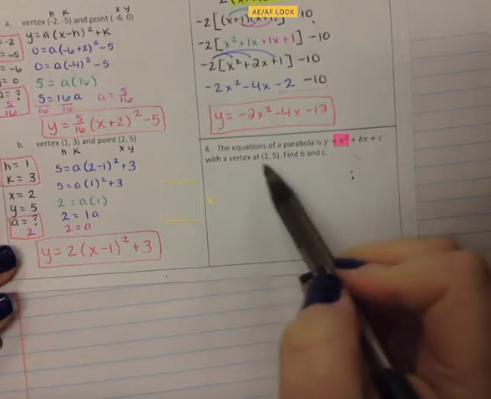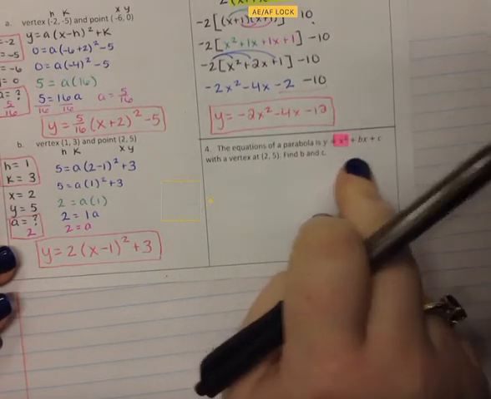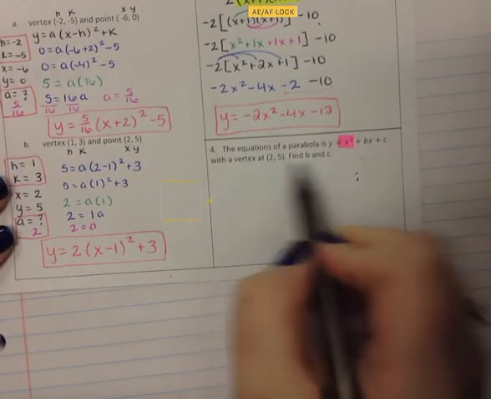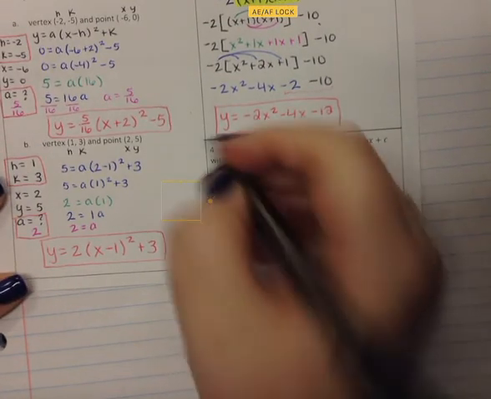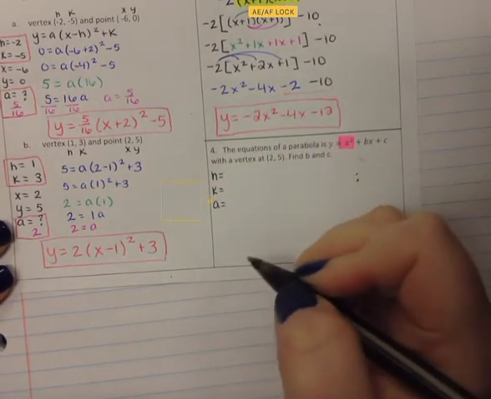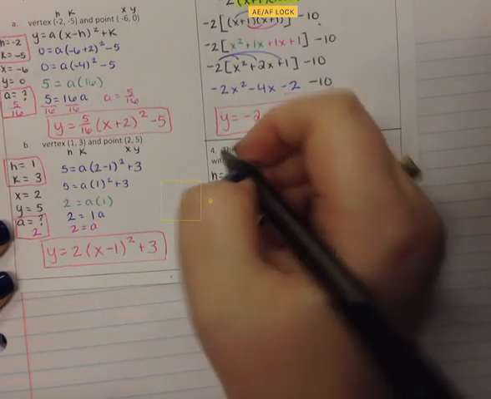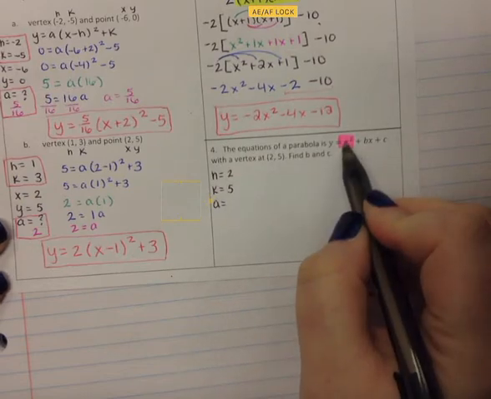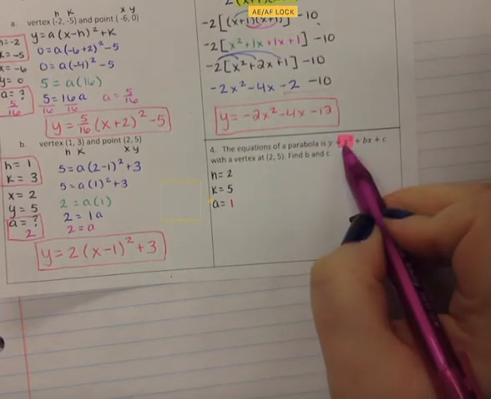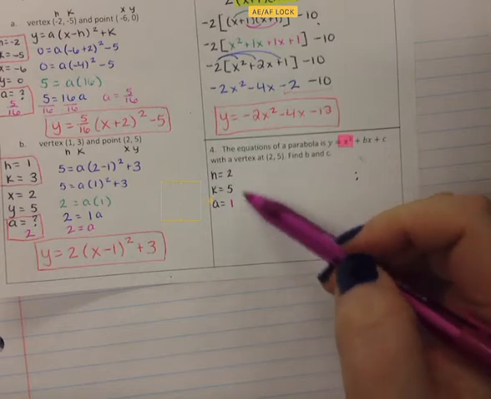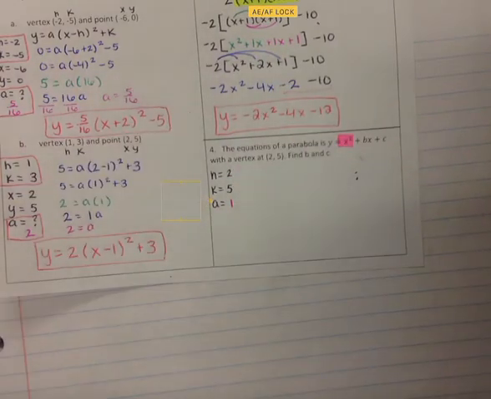If we want to write the equation, we don't actually have the full equation. We want to have numbers just like we had over here. We have a vertex, but we don't have a random coordinate. So we have our h and k. And then we always want to try and have a. So our h is 2. Our k is 5. What's our a? Our a is actually 1 because it didn't say the letter. A is 1. So we can actually put this into vertex form and then just distribute it.